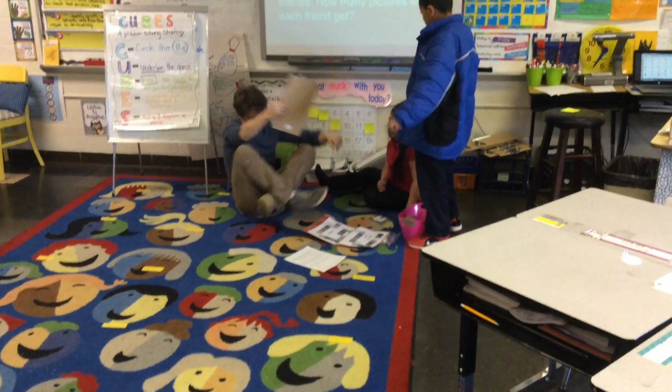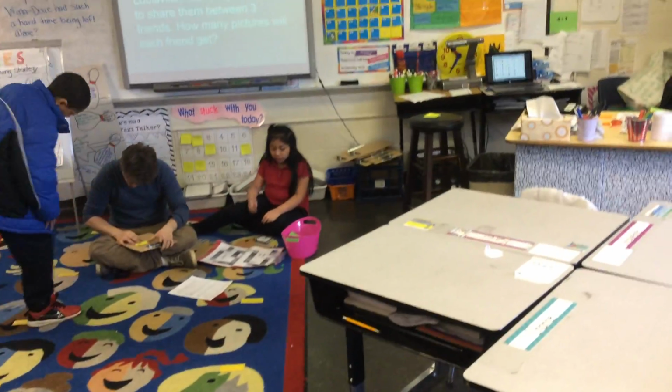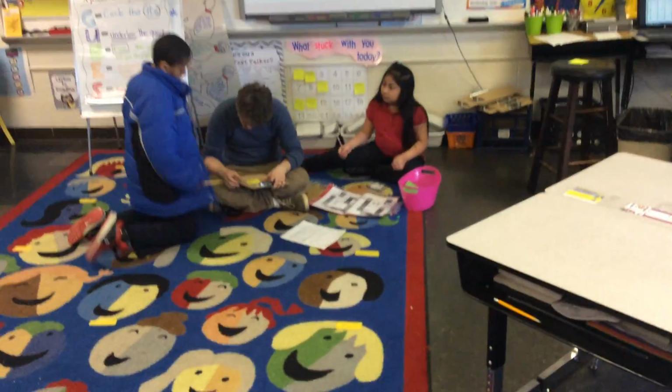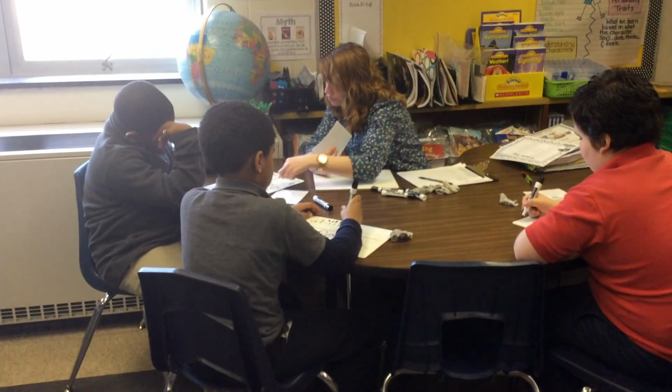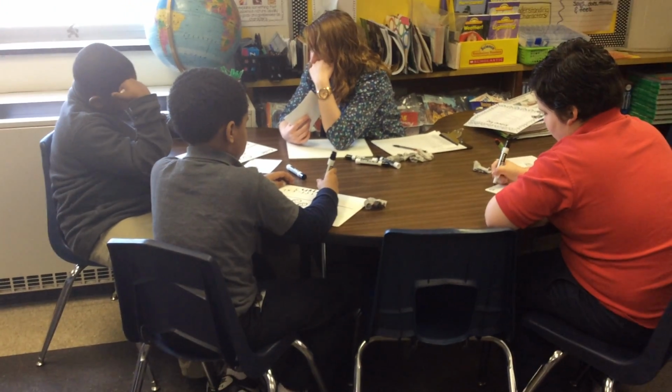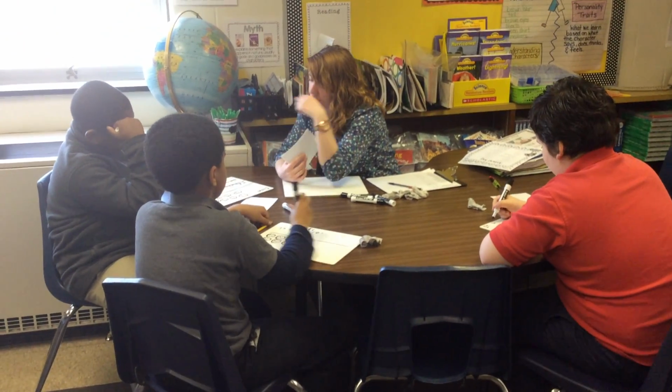Eight. But how many groups are we supposed to have? Yep, so what do we need to do? We're not changing it to 8. The problem still says there are only 7 starfish. So how many starfish or circles do we need? Remember last week talking about how to use the strategy? How many do we need? Okay, so can you fix it?